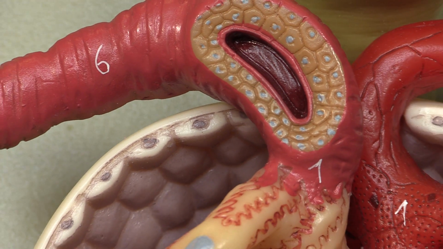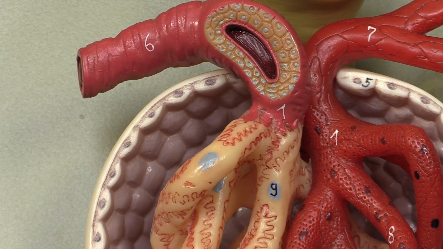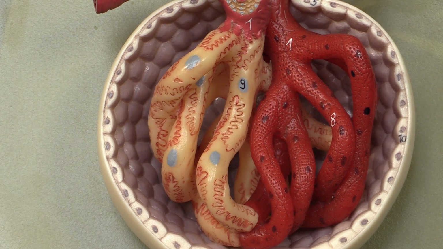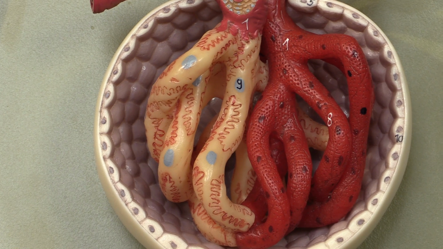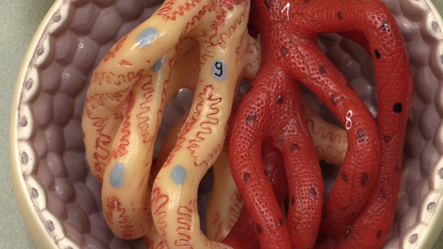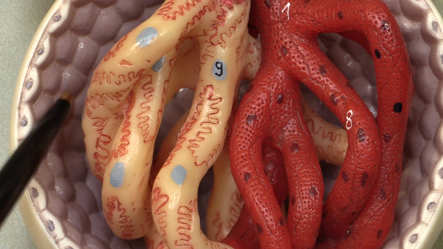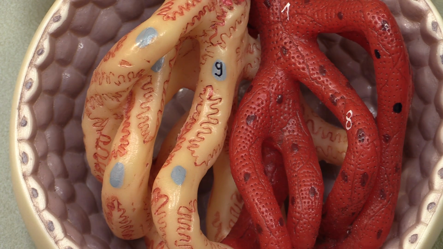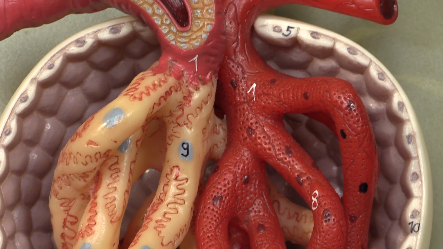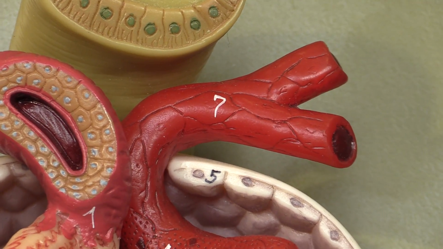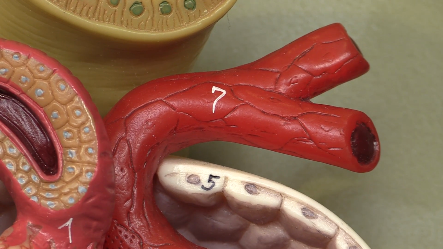From here the blood goes into the capillary network, or the ball of capillaries, which is the glomerulus. As the blood goes through the glomerulus, the process of ultrafiltration takes place and glomerular filtrate is formed. The glomerular filtrate moves from the glomerular capillaries into this glomerular space. Then the blood goes out again via the efferent arteriole, labelled 7 in this model.